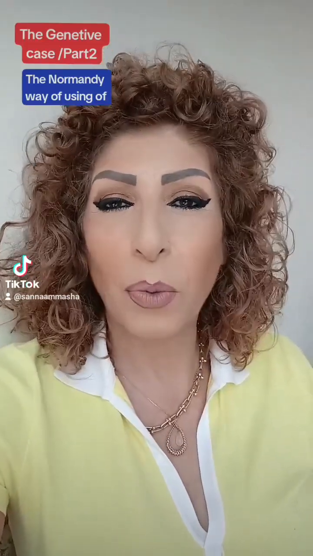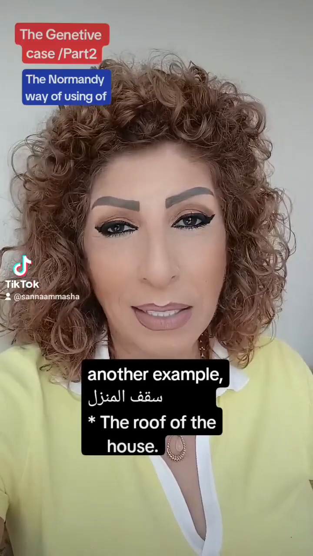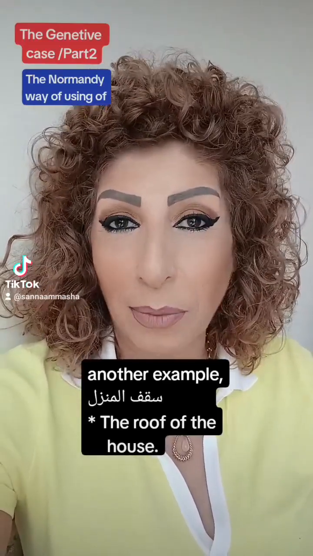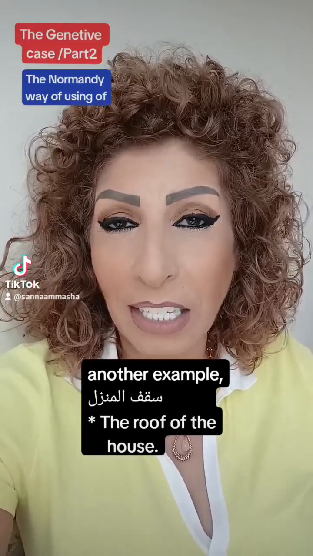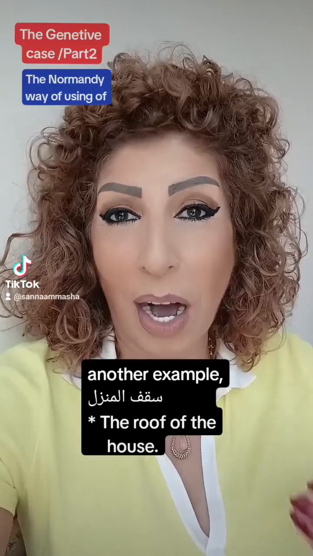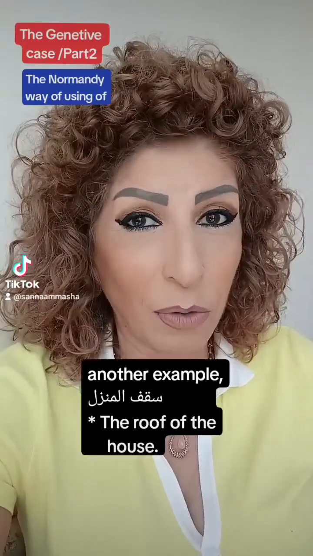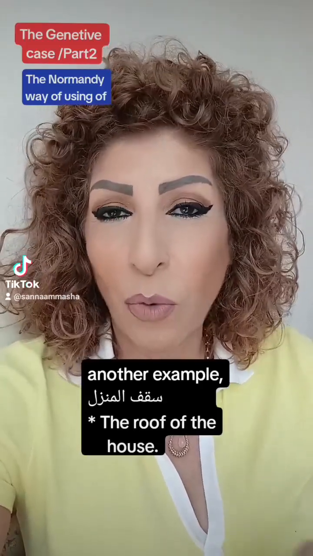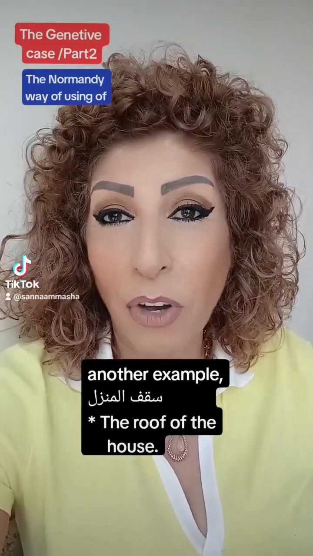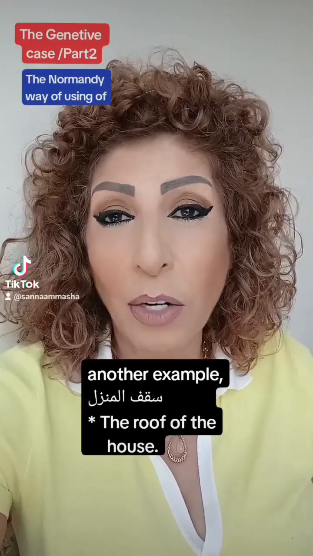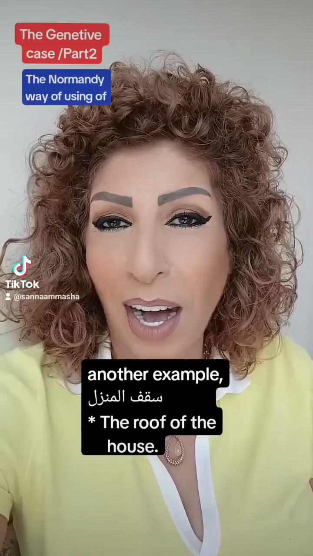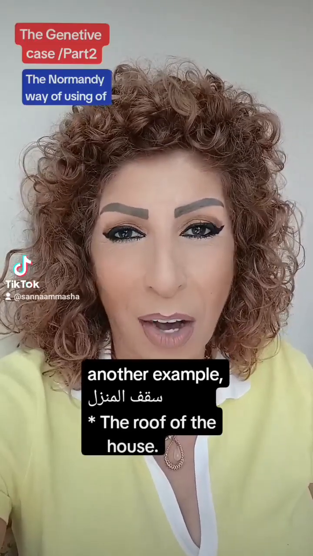Another example, when we say سقف المنزل, so we have two nouns. سقف means roof, and منزل, house. So we arrange the words. We start with the main word which we are talking about, which is سقف, and it is roof. We put it, then we put of, then house, to have roof of house. Then we add the definite article the to both words to have the roof of the house.